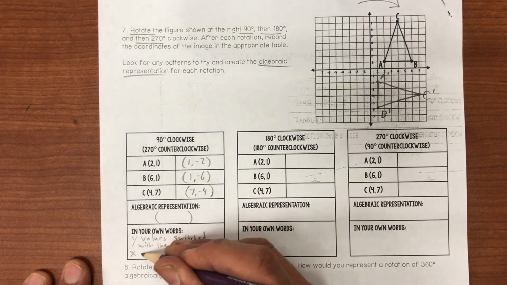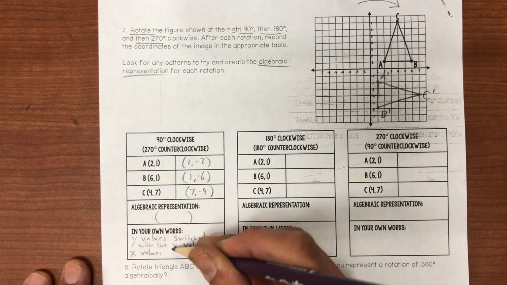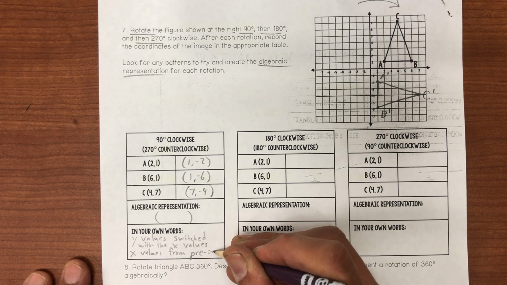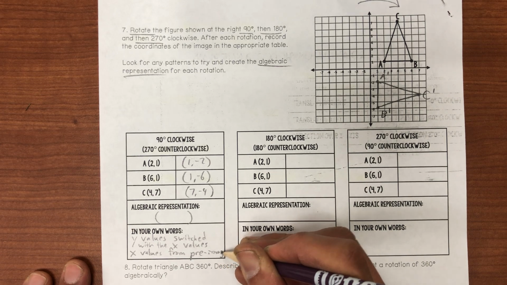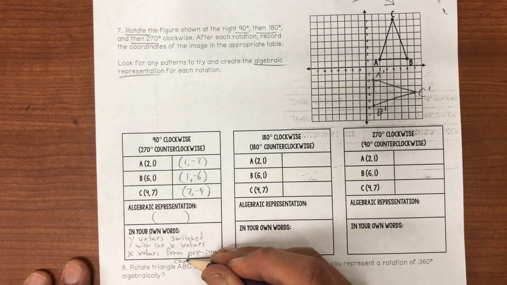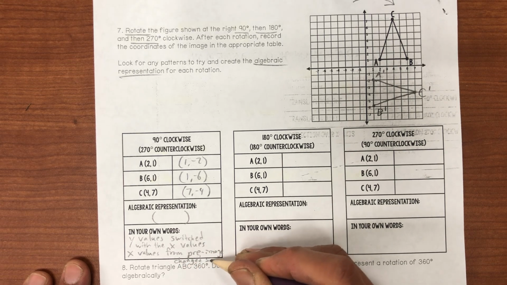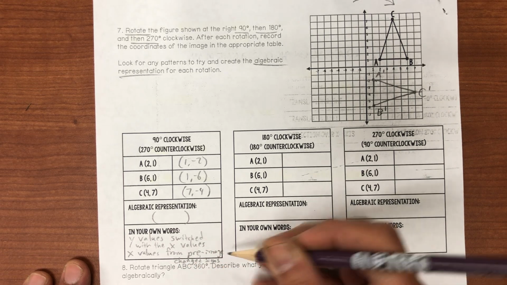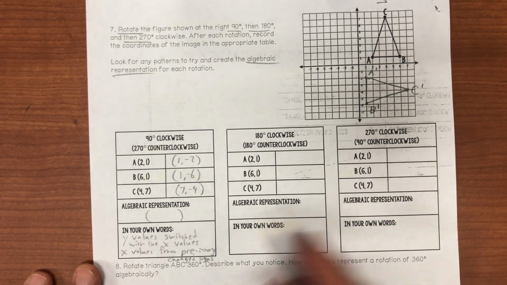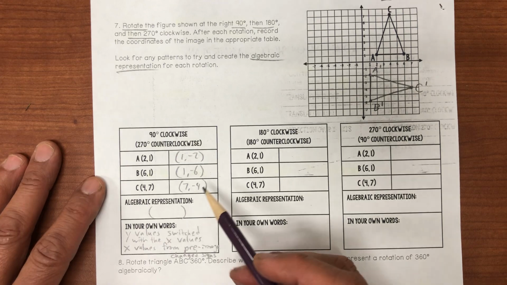So x values from the pre-image changed signs. All right, and then how do we represent this through algebra?